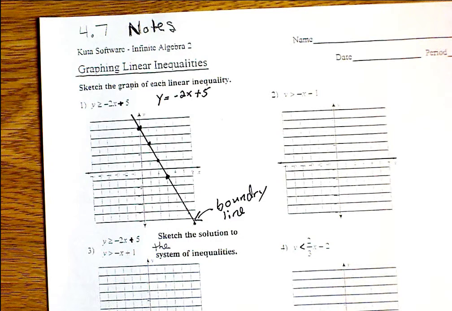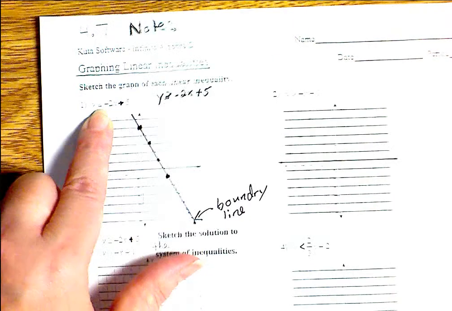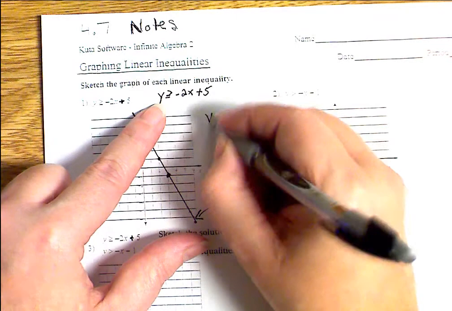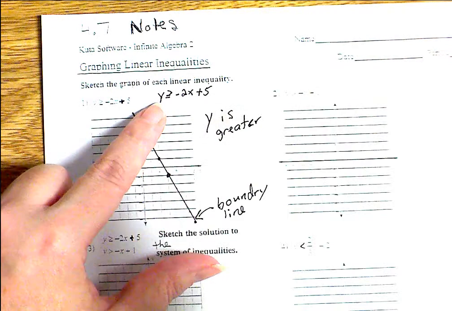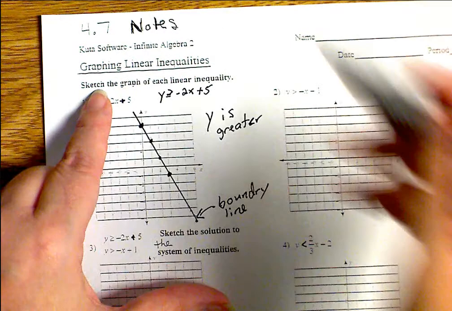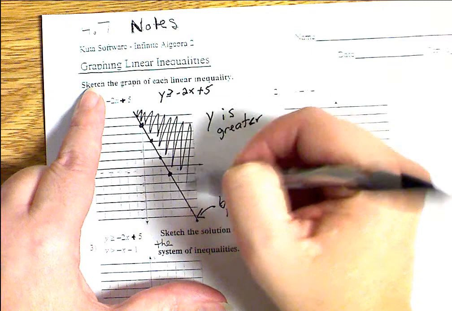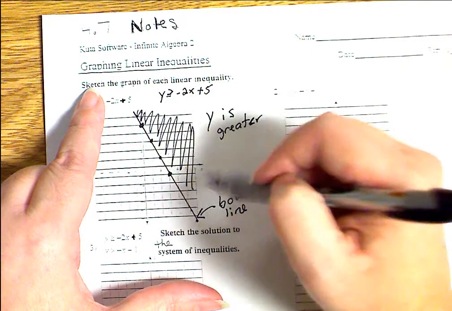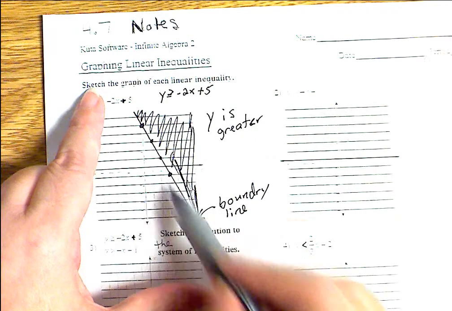Now, it says that y is greater than or equal to this. So it says that y is greater. Since y is greater, that means we shade above the line. If y was less than, you would shade below the line. Alright, so your boundary line is included because it's equal to.